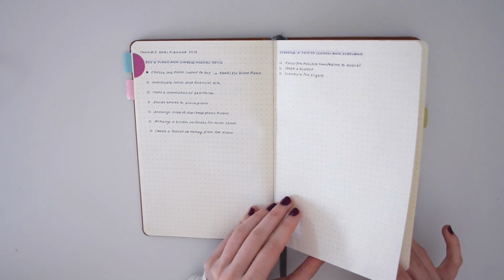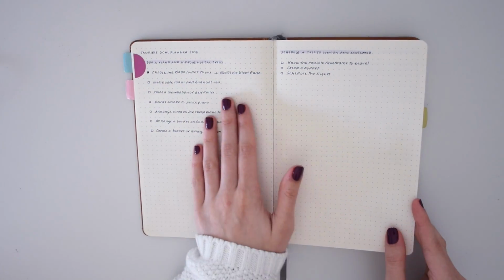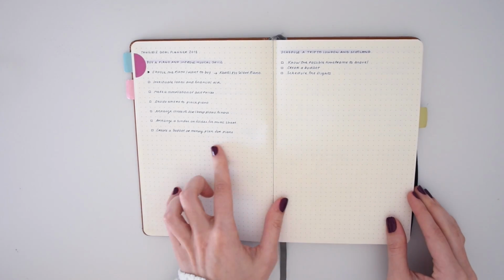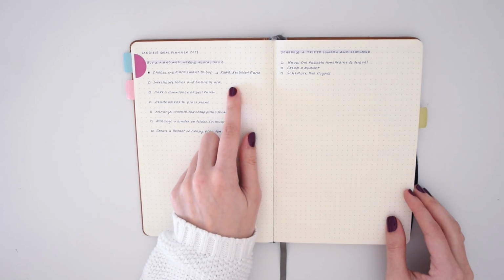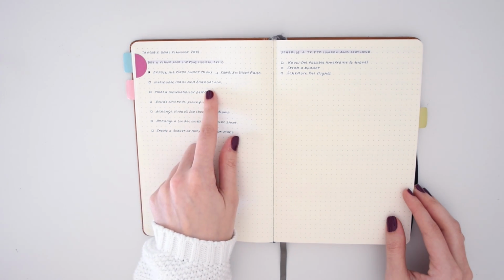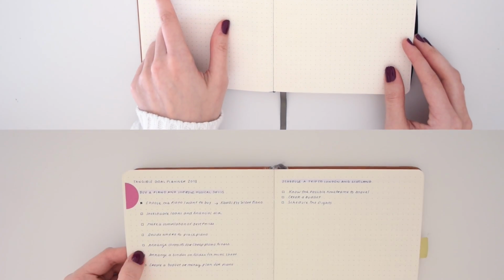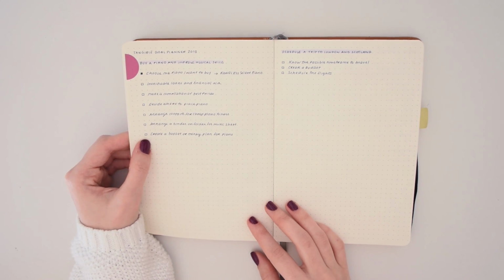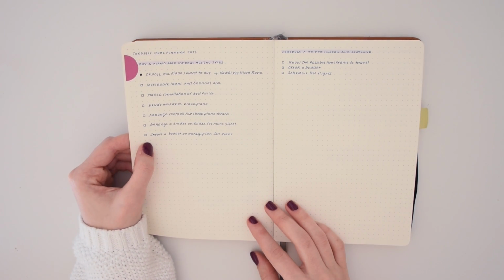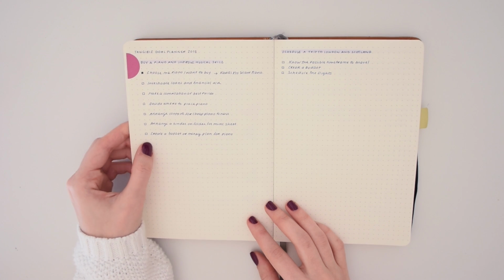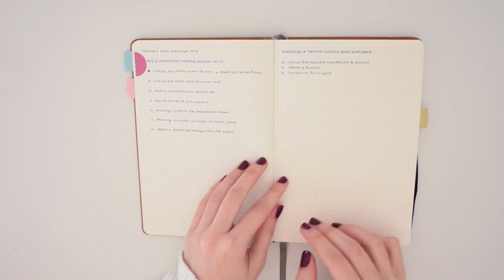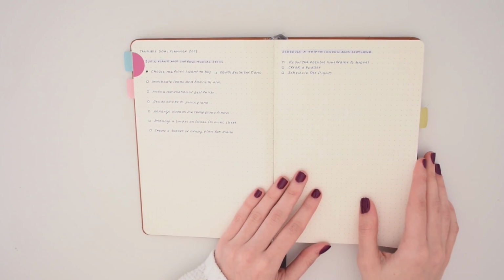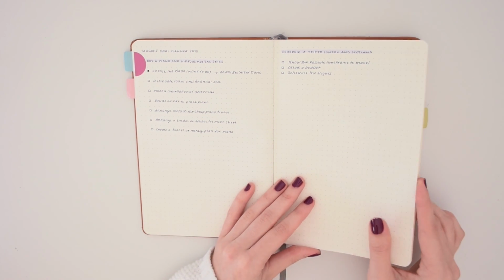So for instance, if I go to my first page, which is called Buy a Piano and Improve Musical Skills, I have things like choose the piano I want to buy, investigate loans and financial aid to buy a piano, arrange contacts for cheap piano tuners, arrange a binder or folder for sheet music, as well as create a budget or money plan to buy this piano. So this is mainly an intensive project or goal planner for the entire year.